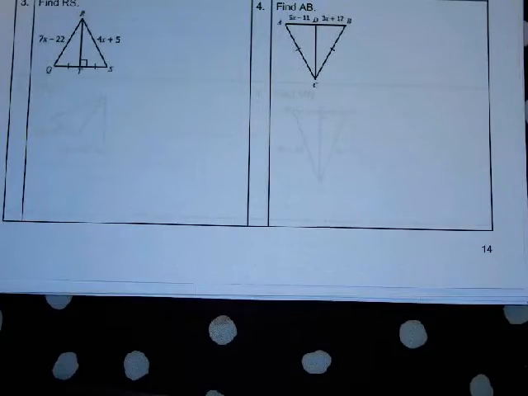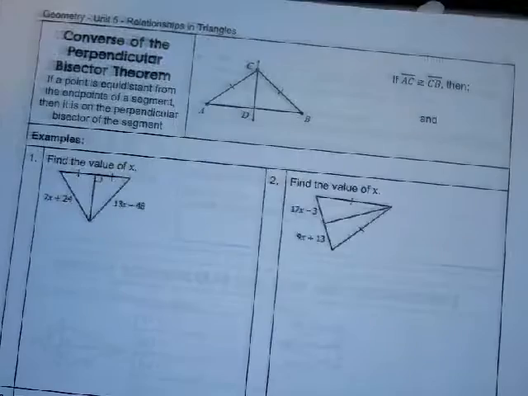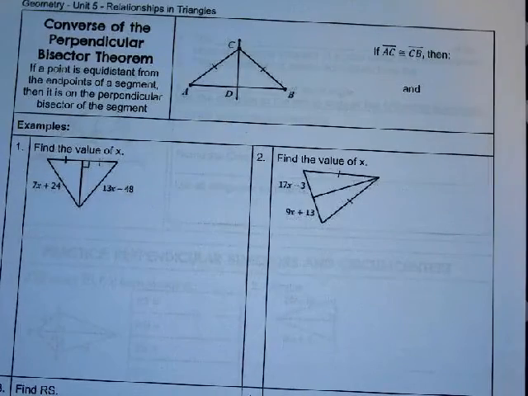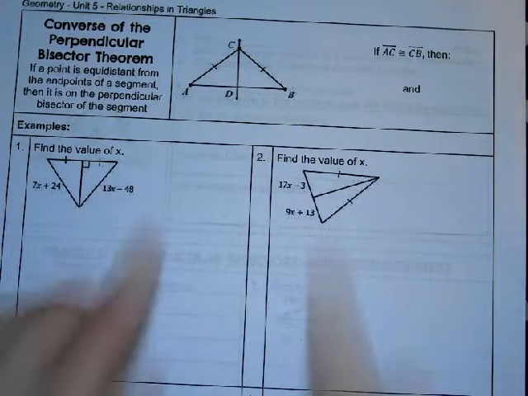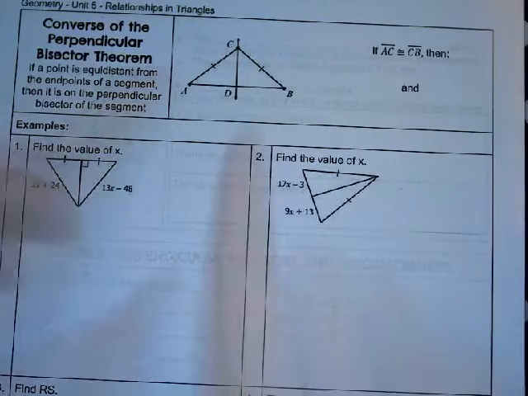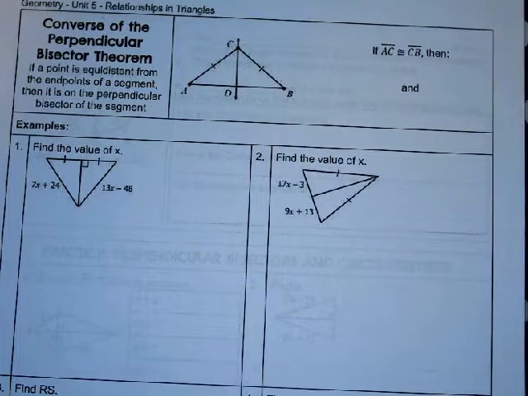Now, if we look at the converse, remember the converse is saying the opposite thing. So, if the point is equidistant, that means it is on a perpendicular bisector.